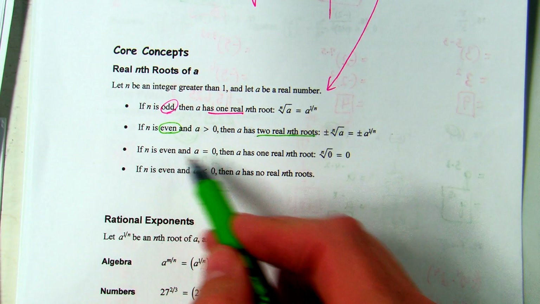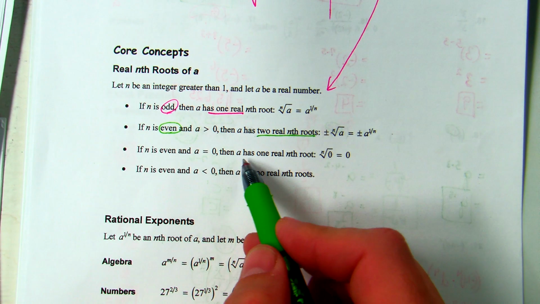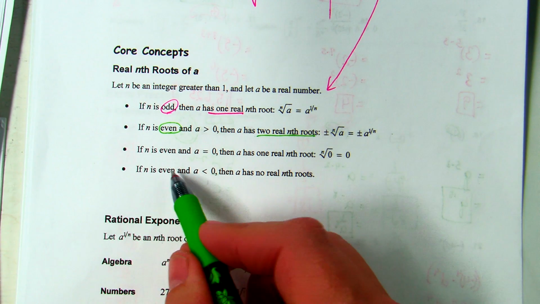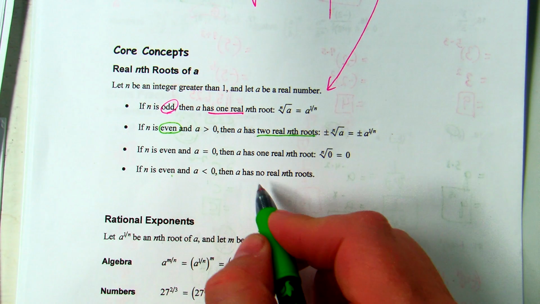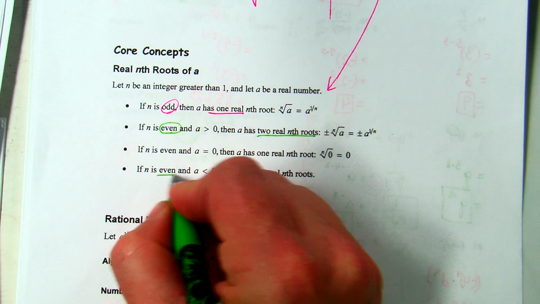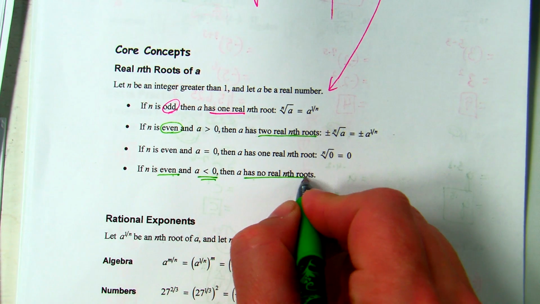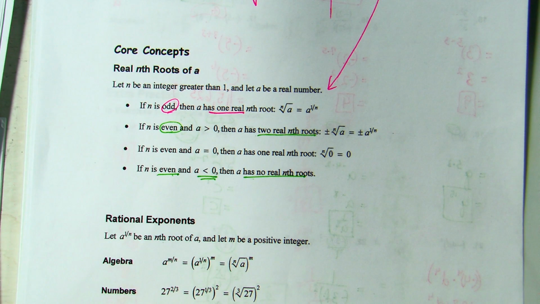If n is even and a equals 0, then a has 1 real nth root, and that's just 0. And then, this is important, if n is even and a is less than 0, then there are no real roots. So if we have a negative number and an even index, think about this: if I said the square root of negative 4, can anything multiplied by itself get to a negative 4?